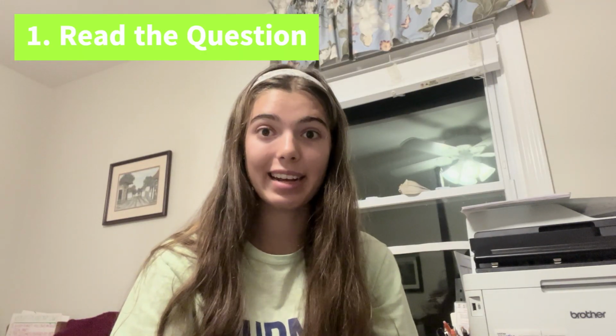So first off, when I'm solving an SAT science or inference passage, I'm going to read the question because this gives me an idea of what I'm looking for in the text. Make sure you use annotative notes as you're reading to help you find relationships as you go along. After reading that question, go ahead and read the text. It doesn't matter if there's a graph or a chart for you to look at, go ahead and read the text.